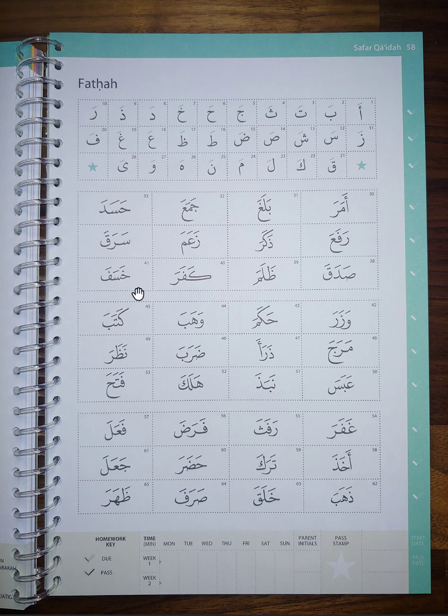Now for the rest of the page, it is your challenge to try to work out how each letter and each word will be read. I wish you all the best in that.